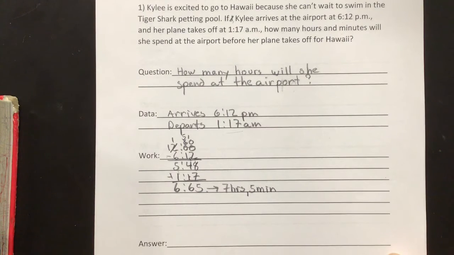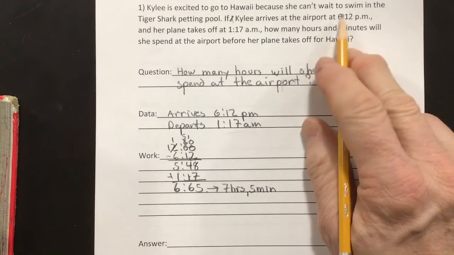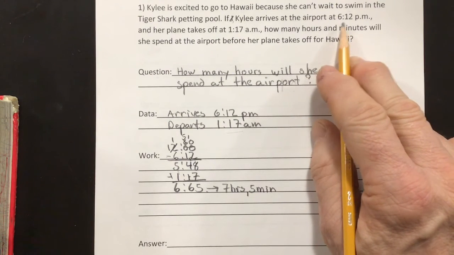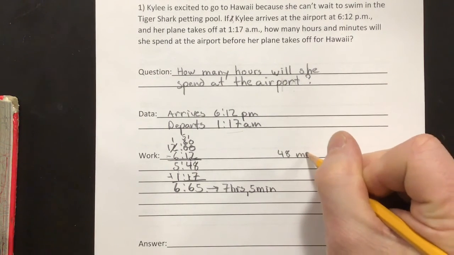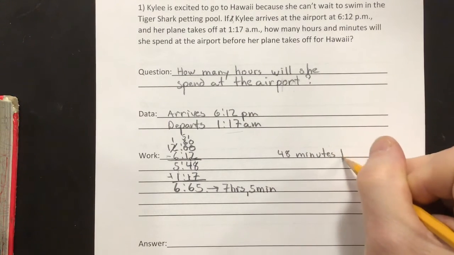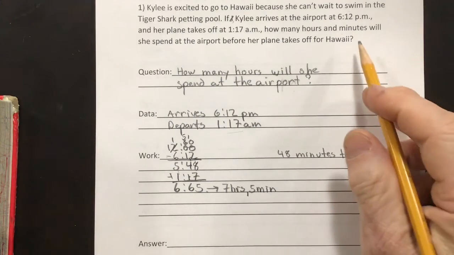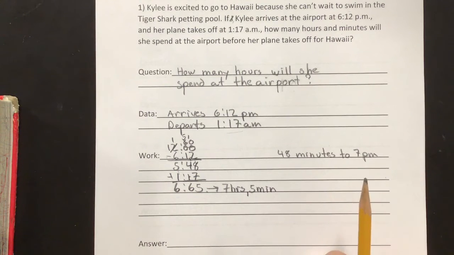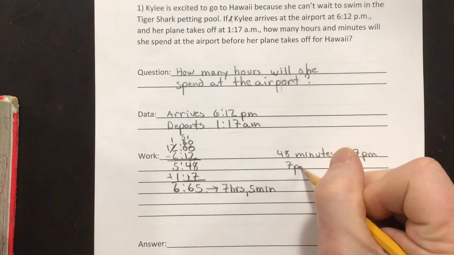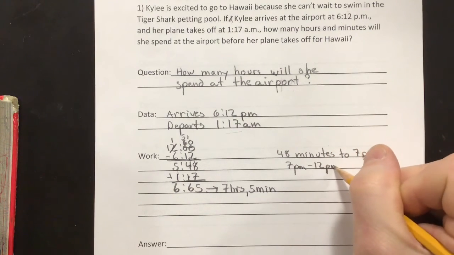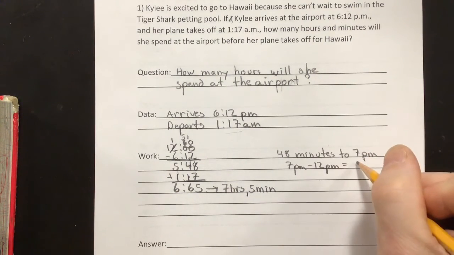Another way that I will do this, I hope you can follow this. I'll look at the 6:12 p.m. and I'll say, okay, wait a minute. How many minutes is it to 7 o'clock? Well, I hope you realize it would be 48, right? So I'd say 48 minutes to 7 p.m. And now I just have to figure out how many hours go from 7 to 12. So from 7 p.m. to 12, I don't know if that would be AM, but we'll just say to 12, and that would be 5 hours.